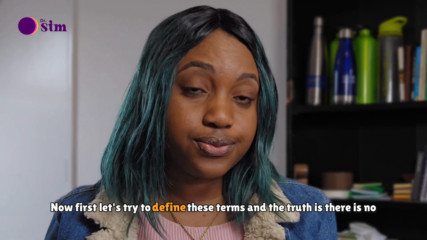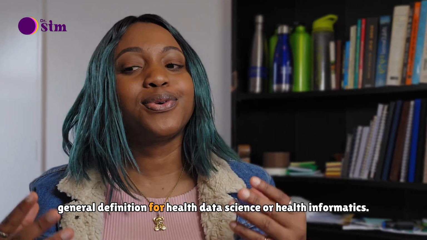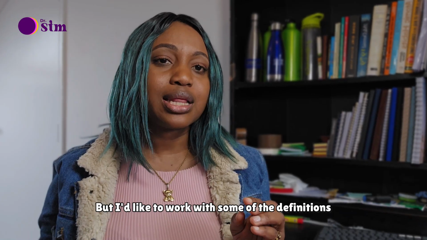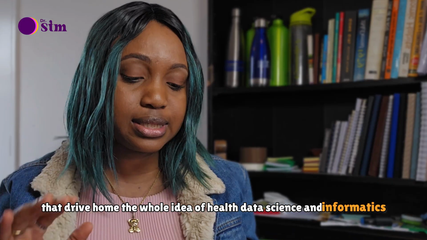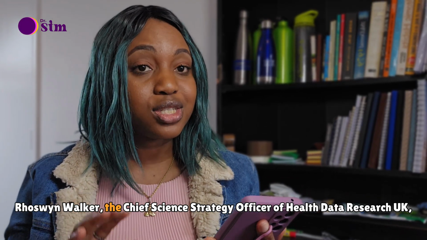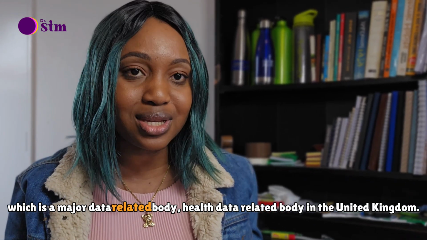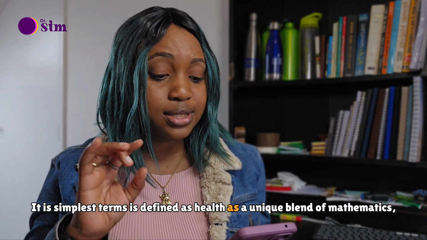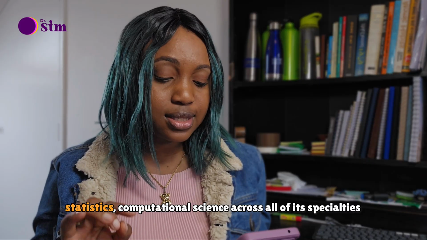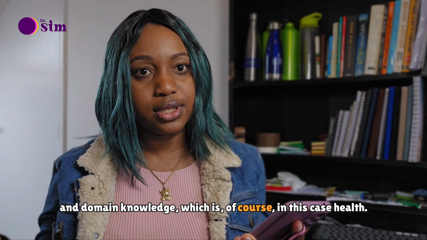Now, first, let's try to define these terms. And the truth is, there is no general definition for health data science or health informatics, but I'd like to work with some of the definitions that drive home the whole idea. This one is from Dr. Roswin Walker, the Chief Science Strategy Officer of Health Data Research UK, which is a major health data-related body in the United Kingdom. Health data science, in the simplest terms, is defined as a unique blend of mathematics, statistics, computational science across all of its specialties, and domain knowledge, which is, of course, in this case, health.